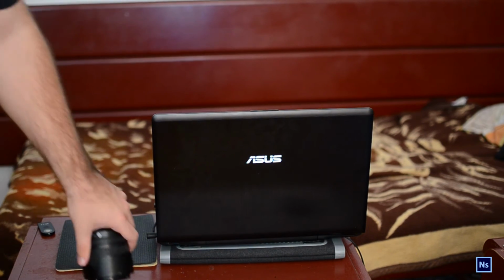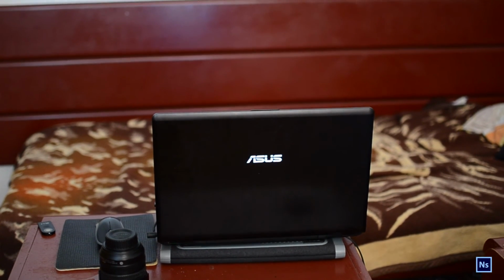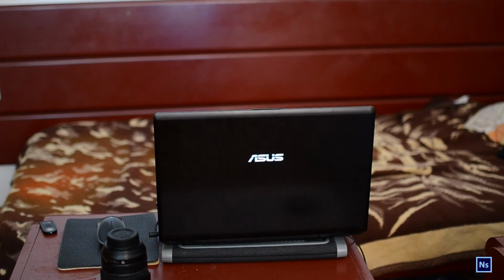But another thing is that when you are at aperture 1.8, and for example you focus at my laptop, if you look at the background, it is blown out, it's not in focus.